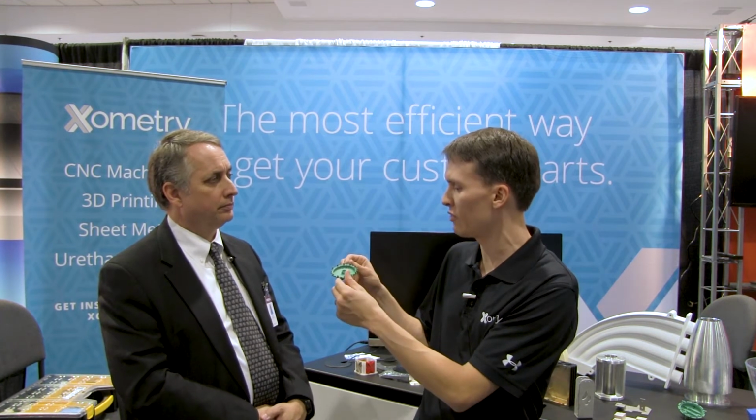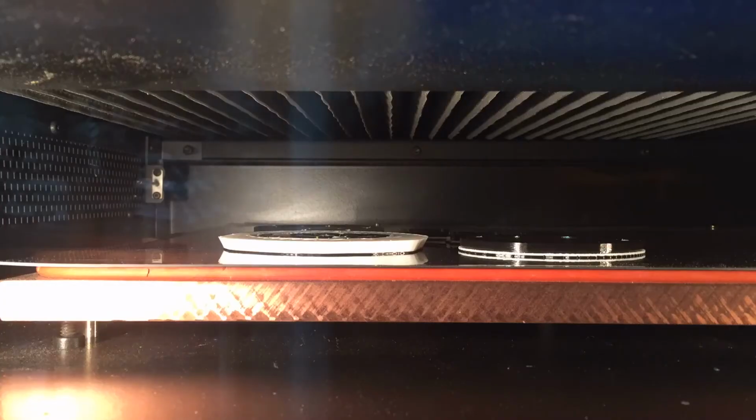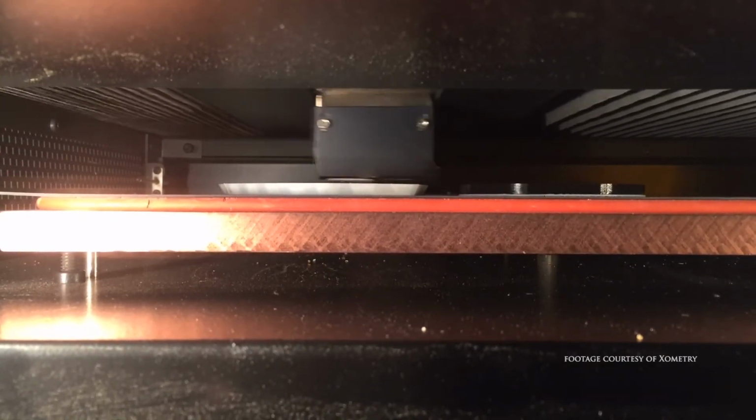I find for more organic shapes like this, with high levels of complexity in multiple directions, so you can see this is shooting this way, and this way, our SLS process, which is a powder bed fusion process of sintering nylon together, is a really, really good choice. Where if you have something that's kind of broader, chunkier, you may want to look at something more like our FDM process, which is a filament-based process, zigzagging back and forth. And in that case, we can build something real big for you.